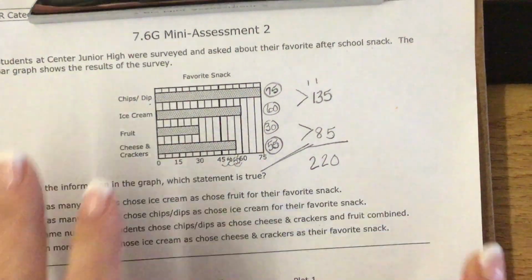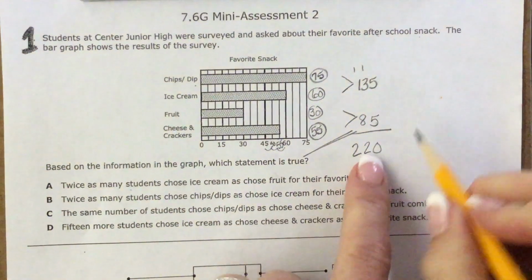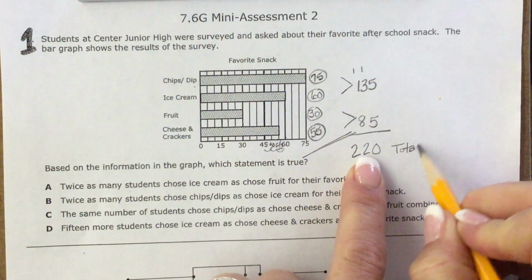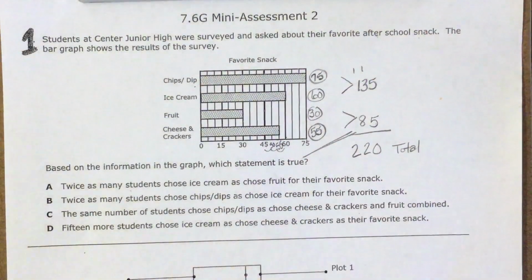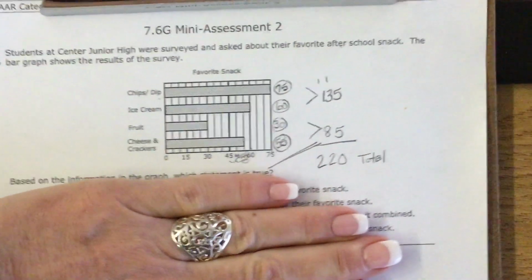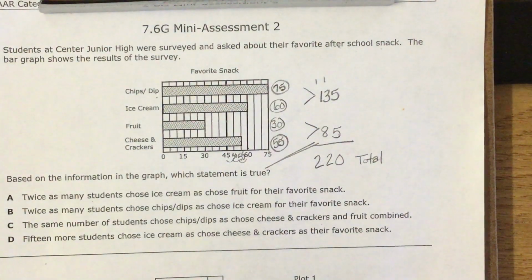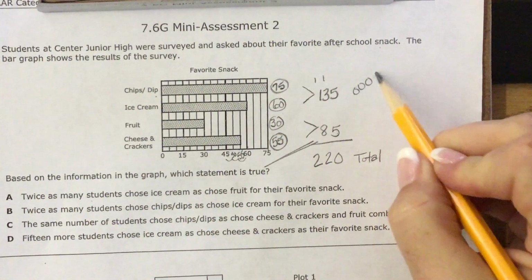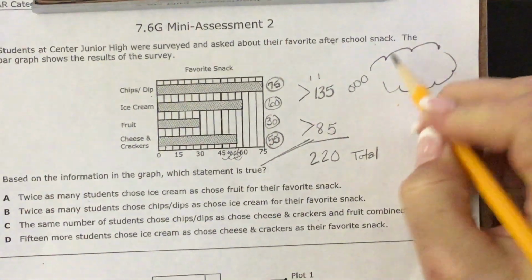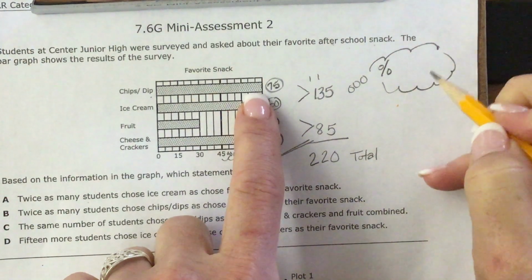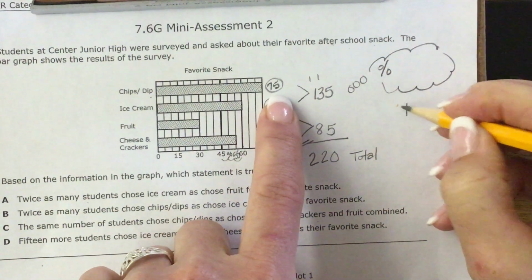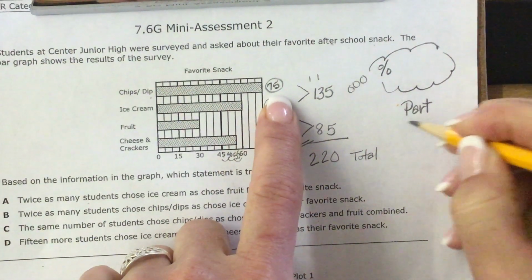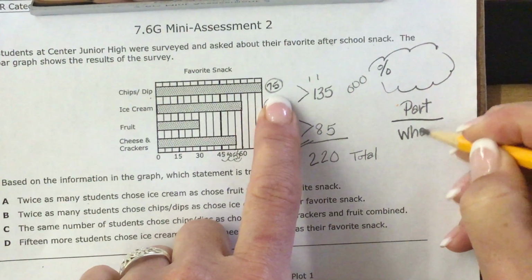So based on this information, and remember that this is our total, and these are parts. I just kind of wanted to use this graph to talk about it. How can we find the percentage of each part? That's right. You always do your part divided by your whole.